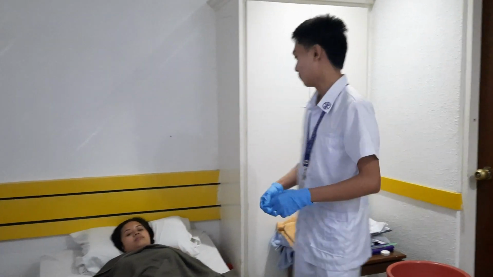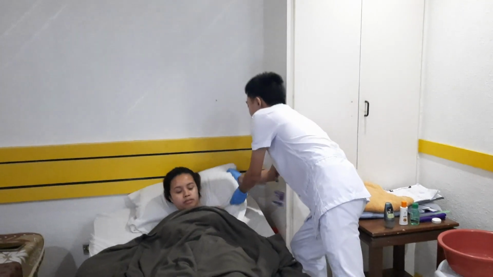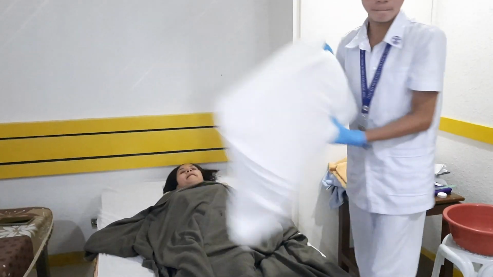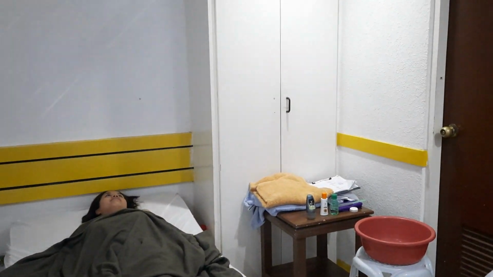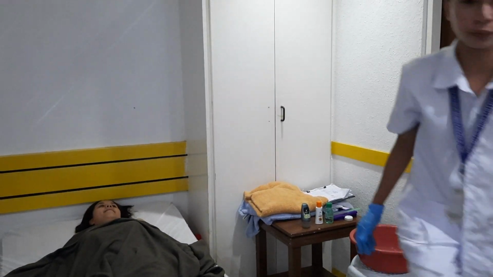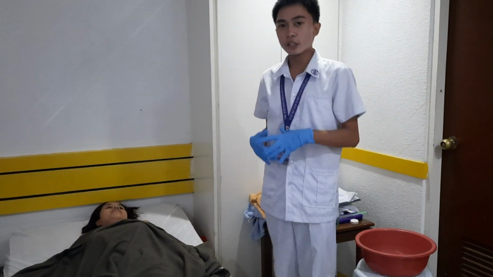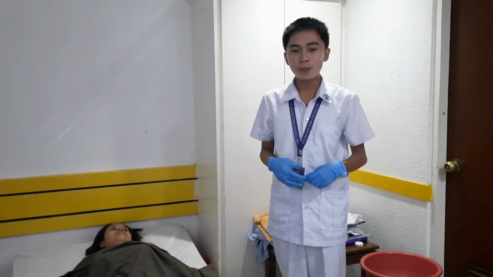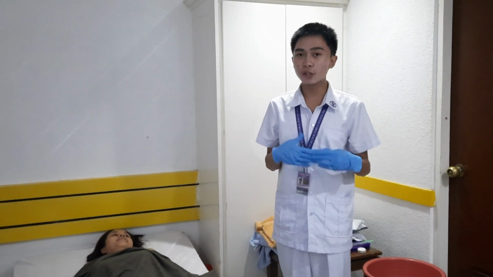And remove the patient's pillow if the patient's condition allows and raise the head of the bed to 30 to 45 degrees. First is we will wash the face. So place the towels appropriately. So the first towel is under the patient's head and the second towel is over the patient's chest.